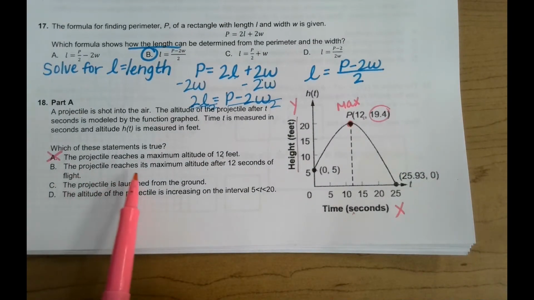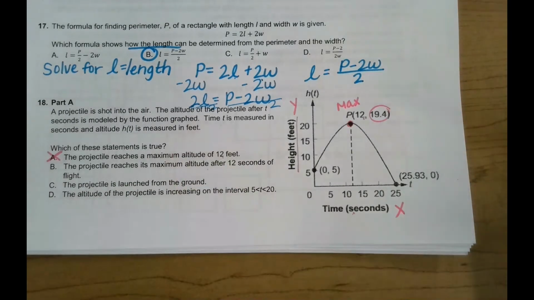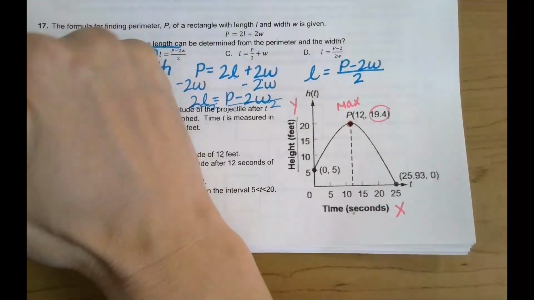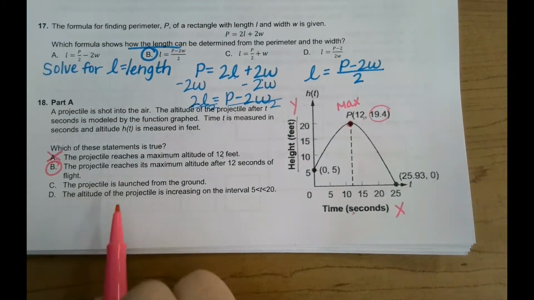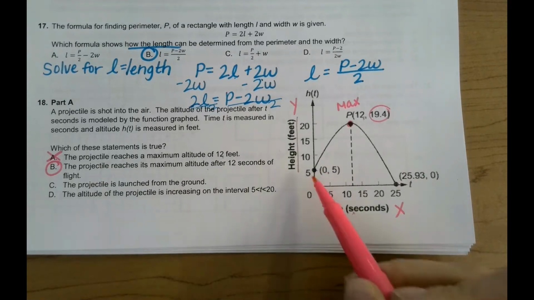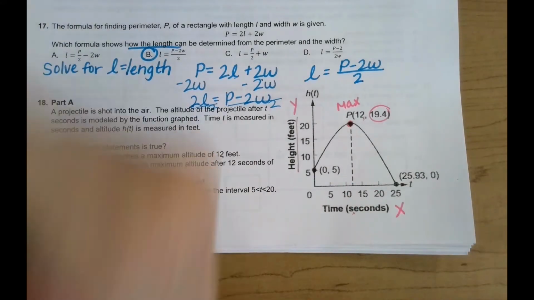B: The projectile reaches its maximum altitude after 12 seconds of flight. Well, we just went over that. The vertex is the maximum height of the projectile, and it is at 12 seconds, so that is correct. C: The projectile is launched from the ground. Well, I have to go to the starting point. This is where it was launched. That's at 0 seconds, 5 feet in height, so no, it was not launched from the ground.